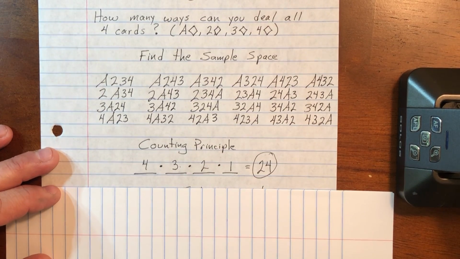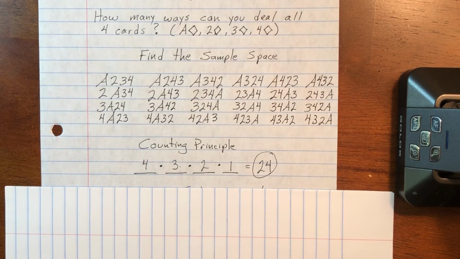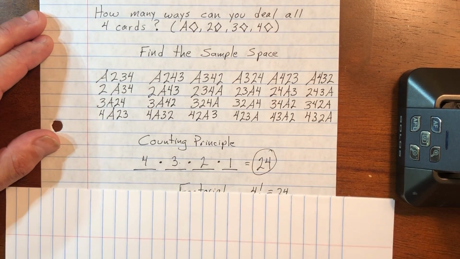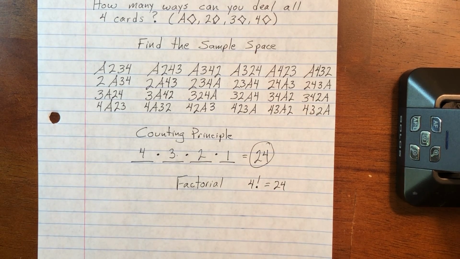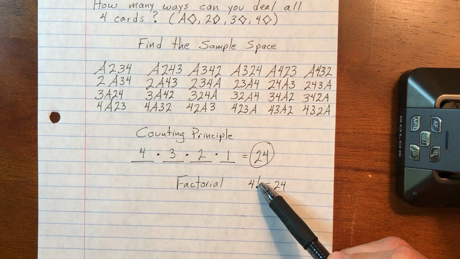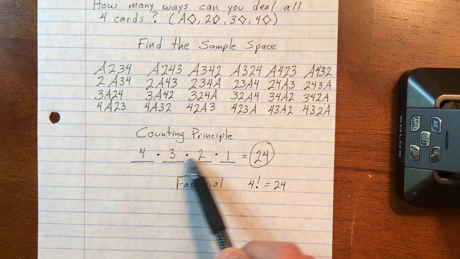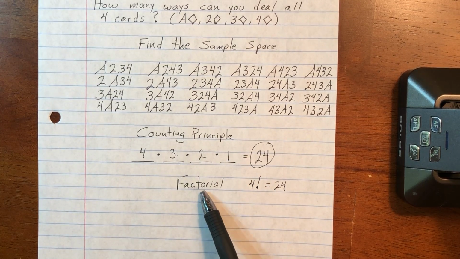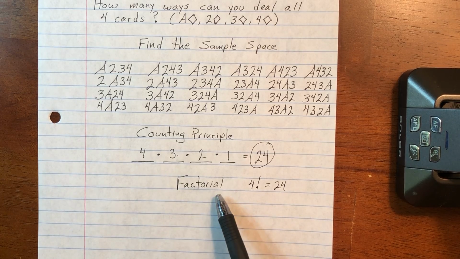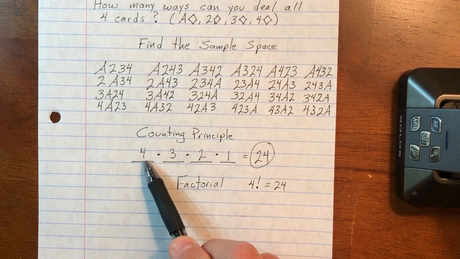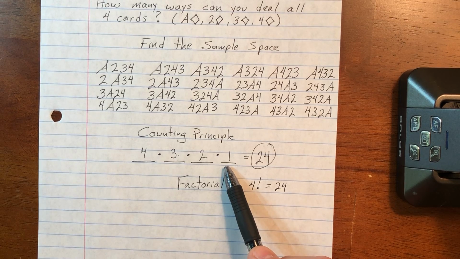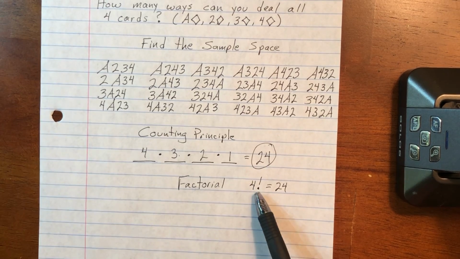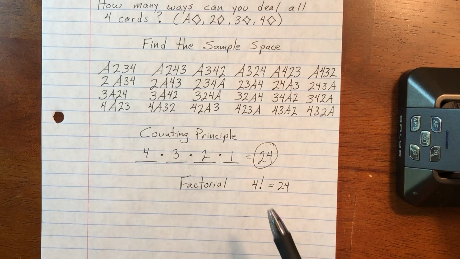But it leads us to some notation that you may or may not have seen in another math class, and that's called a factorial. What is a factorial? A factorial is this little exclamation point right here. And when we took 4 times 3 times 2 times 1, we really found 4 factorial. And factorial just means you take a number and you multiply it by all the numbers lower than it all the way down to 1 and see what you get. It's something that pops up in probability and statistics quite a lot. And so your calculator actually has the ability to find factorials.